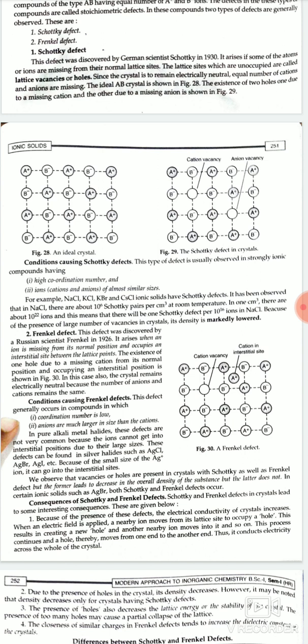This defect generally occurs in compounds which have low coordination number and where anions are much larger in size than the cations. In pure alkali metal halides, these defects are not very common because the ions cannot get into the interstitial positions due to their large sizes.